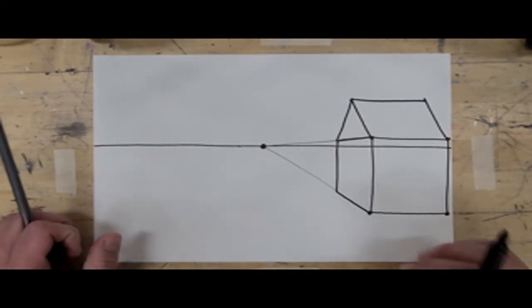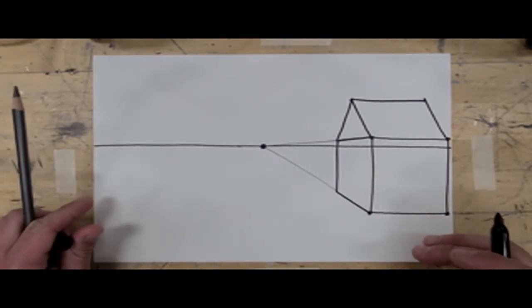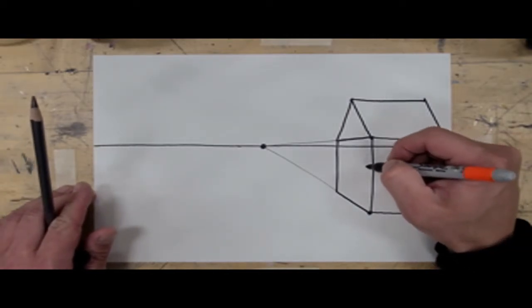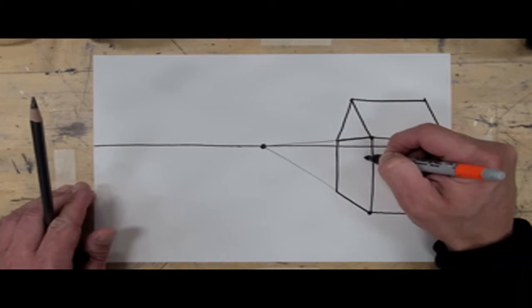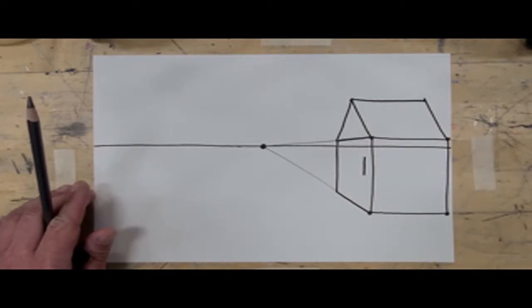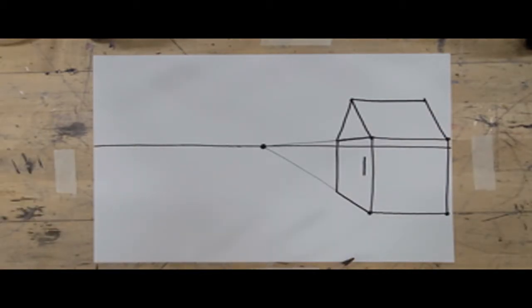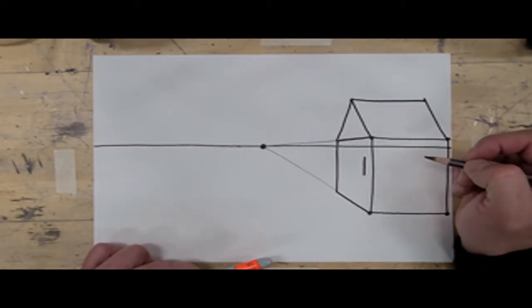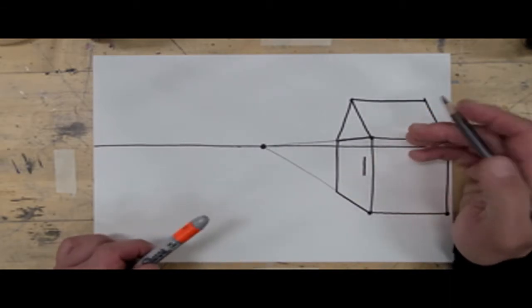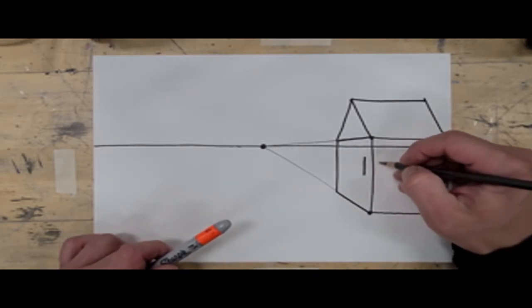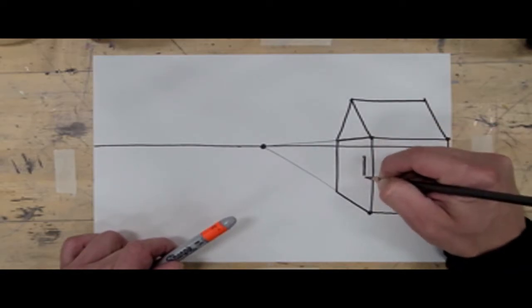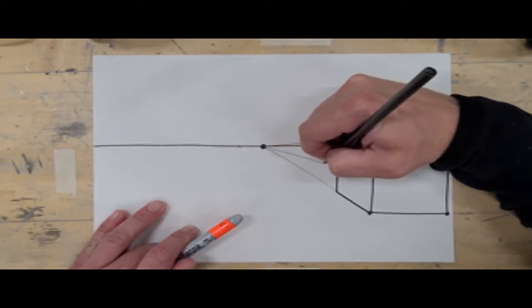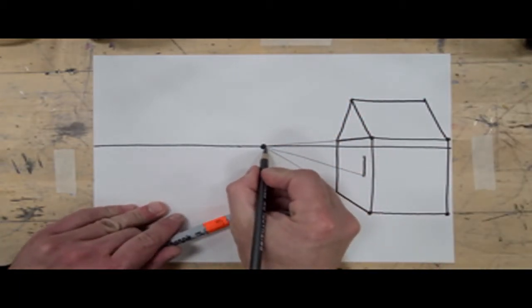Now, if you want to do windows on the front of the house or a door, again, you start with what is closest to you. So if the closest part of my window is going to be right here, I'm just going to draw that edge. And just like we did with the side of the house, I'm going to find its edges. Since we don't have traditional edges with two lines coming off of it, it is just going to be the top and the bottom. And I'm going to connect those to my vanishing point.